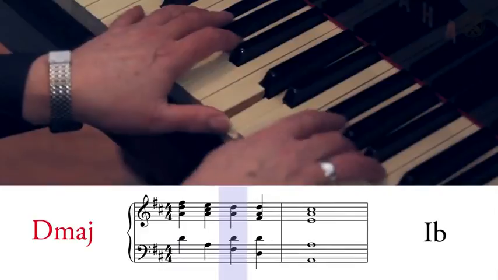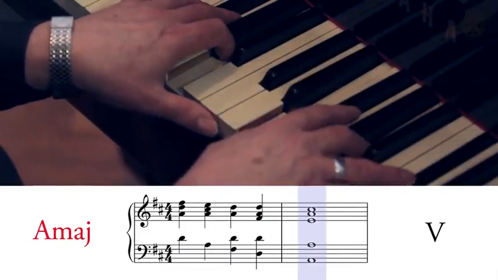For example, if we're in the key of D major, we might hear a passage something like this. Which obviously is not the end of a piece, ending there with an imperfect cadence. But there are two other important cadences to be considered. First of all, the one we call interrupted, or sometimes called deceptive.